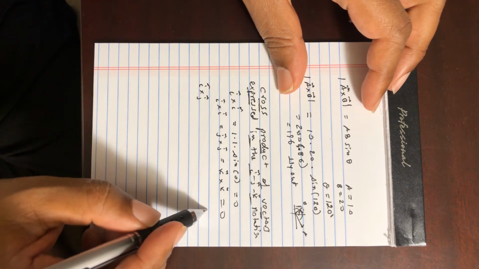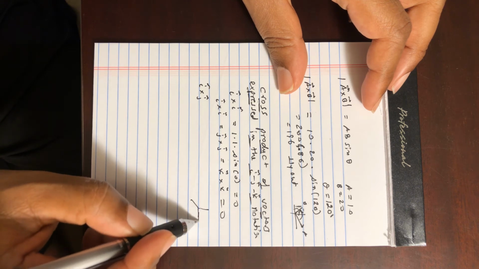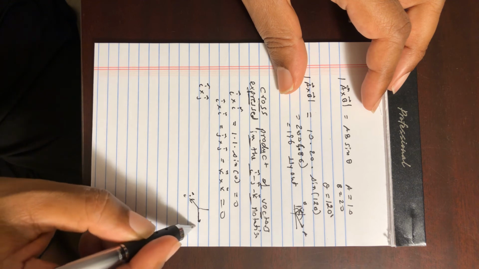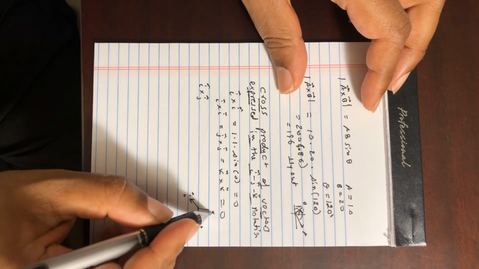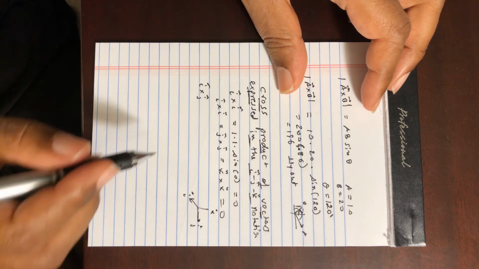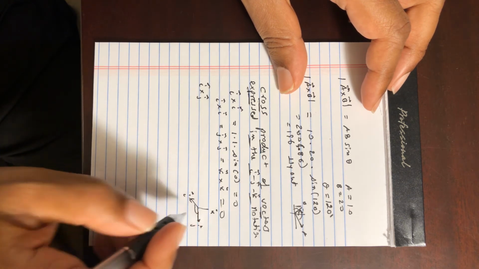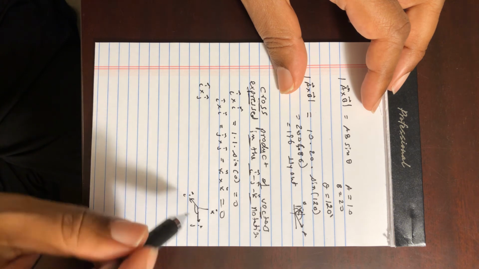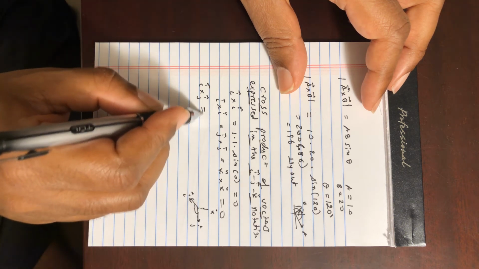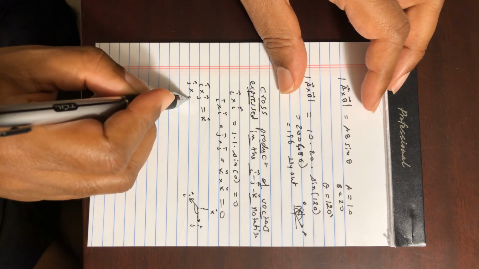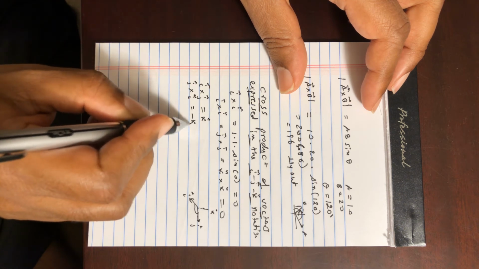How about if I cross a vector with J? Let's say you have this system over here. Let's say this is I, this is J, this is K. I cross J means you put your screw over here and you rotate this way. That's counterclockwise, it goes up. That's in the K direction. If you flip it, it becomes clockwise and you get negative K.